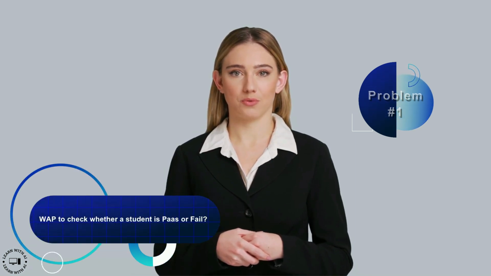Let's start with the first problem. So our first problem is, write a program to check whether a student is pass or fail. So first, you can take input from the user to enter the marks for any 3 subjects out of 100. Then after, we have to find the average of these subjects. Then we can set a passing criteria like 40%, and then we can check whether a student is pass or fail. So you can pause the video and try to solve it.